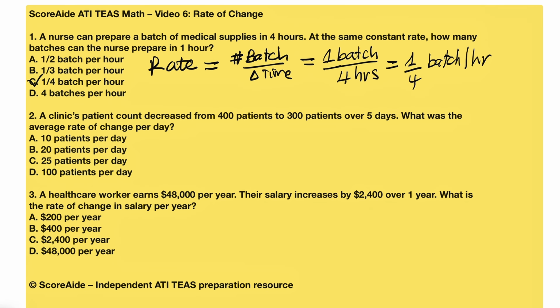Look at question 2. A clinic's patient count decreased from 400 patients to 300 patients over 5 days. What was the average rate of change per day? So the rate here is just going to be equal to what? The number of patients, all over change in the number of patients, right? Make sure you put change in the number of patients all over change in time, which in this case is in days.